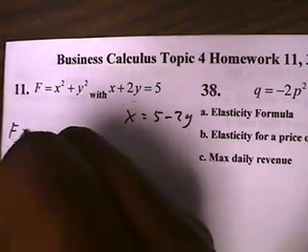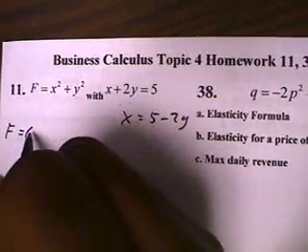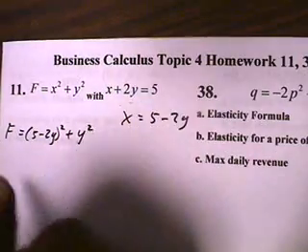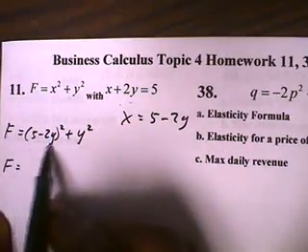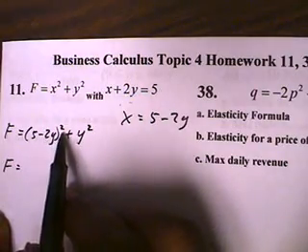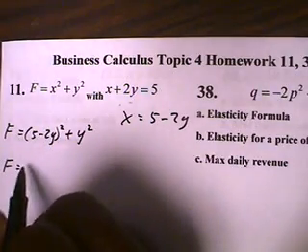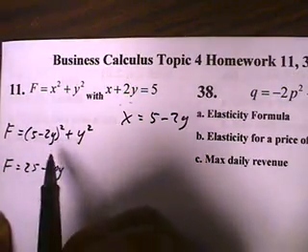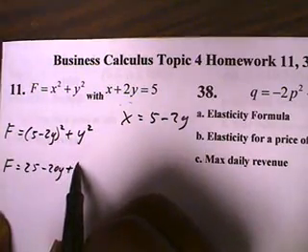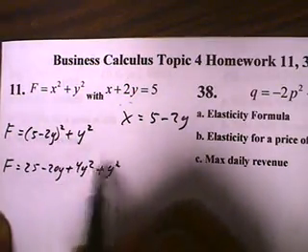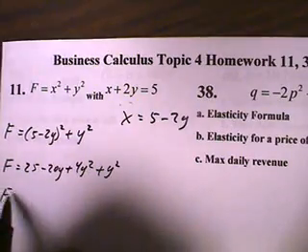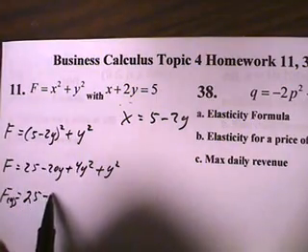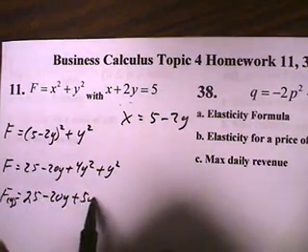So f now equals (5 minus 2y) squared plus y squared. Now this is a binomial, and I want to use the binomial expansion rule. That'll give us a squared, which will be 25, minus 2ab, which gives me negative 20y, and b squared gives me plus 4y squared, and then plus the y squared. Now it's all in terms of y. I can collect my terms: 25 minus 20y plus 5y squared.